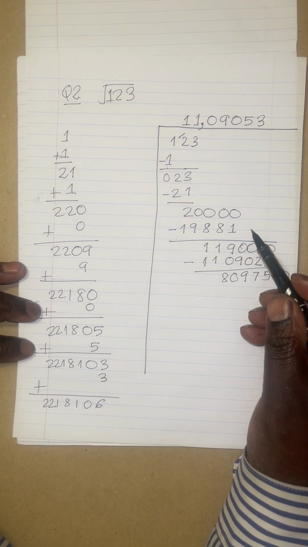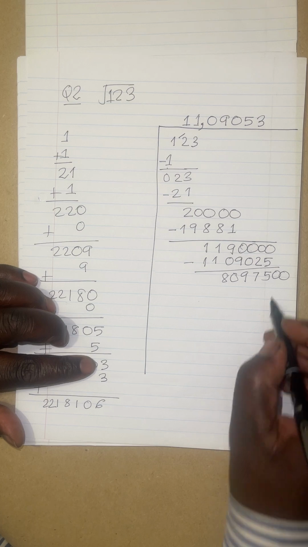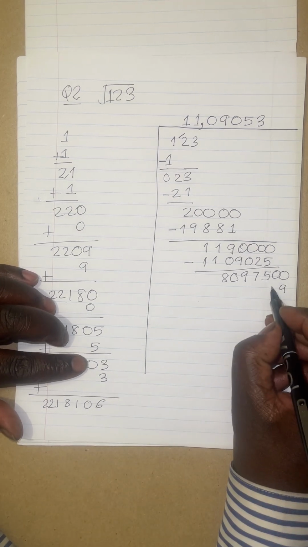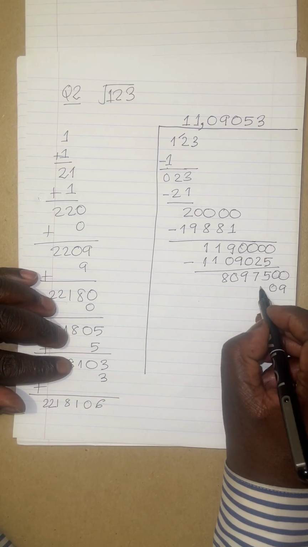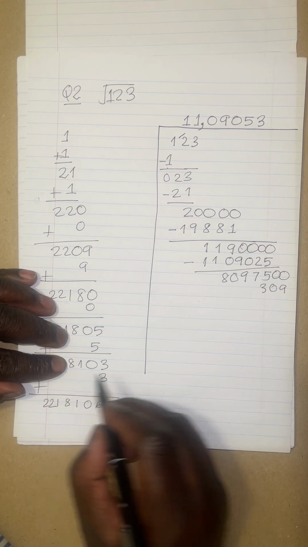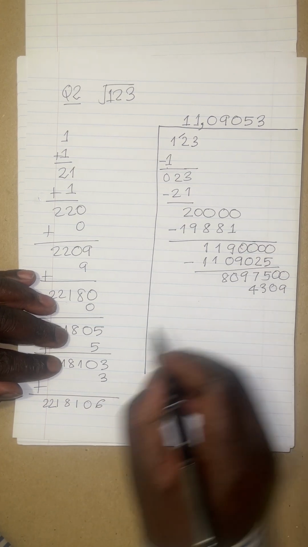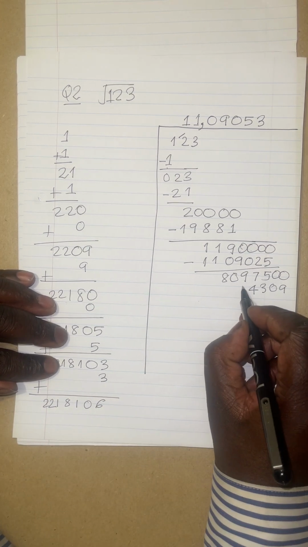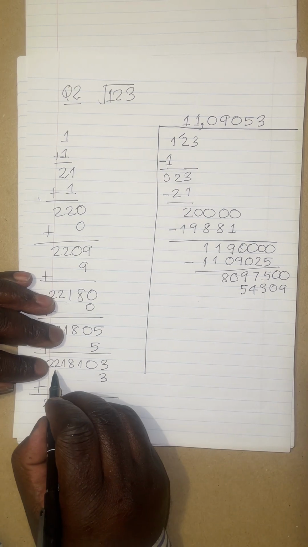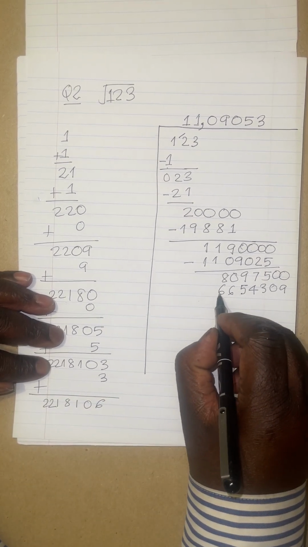But now I have to multiply. So 3 times 3, that's 9. 3 times 0, that's 0. 3 times 1, that's 3. 3 times 8, that's 24, 4 carry 2. 3 times 1, that's 3 plus 2, that's 5. 3 times 2, that's 6, and then 6.